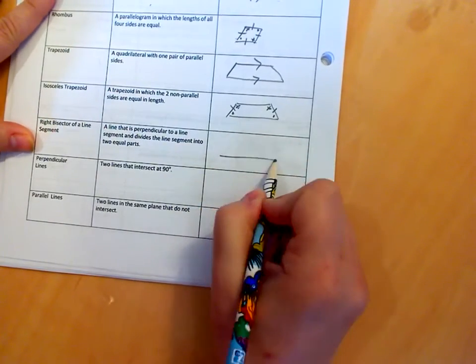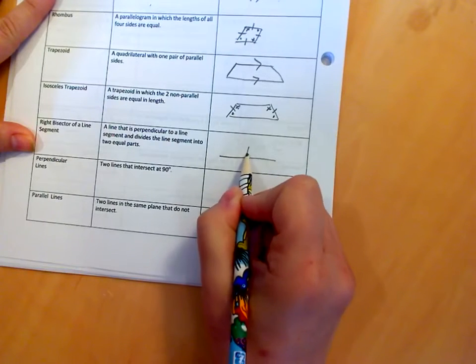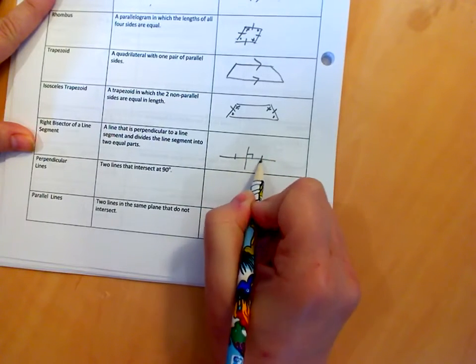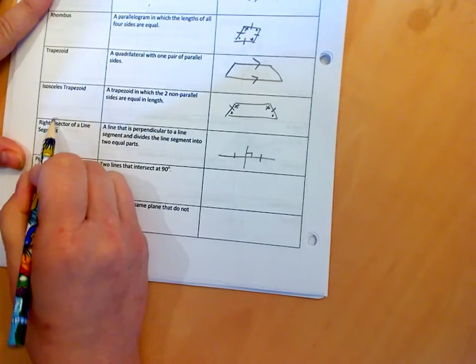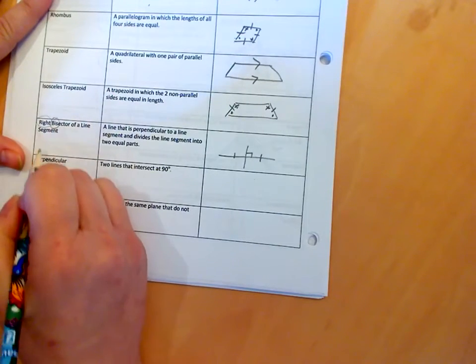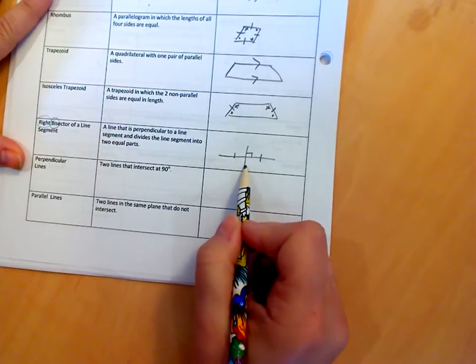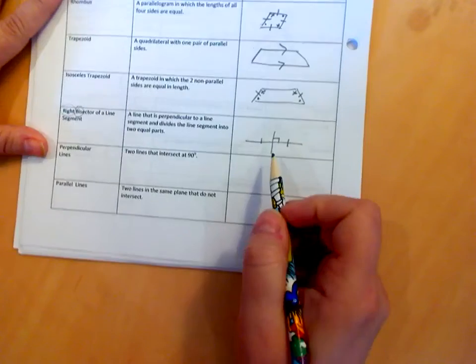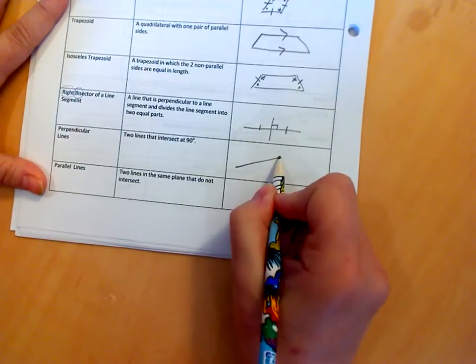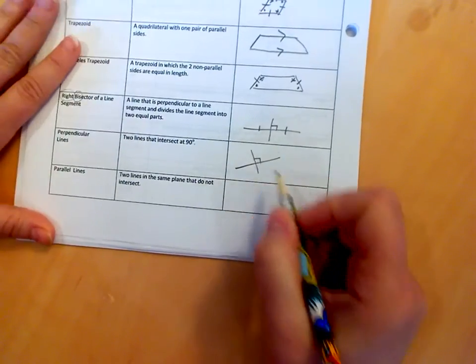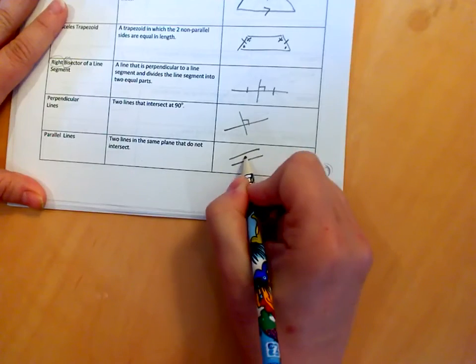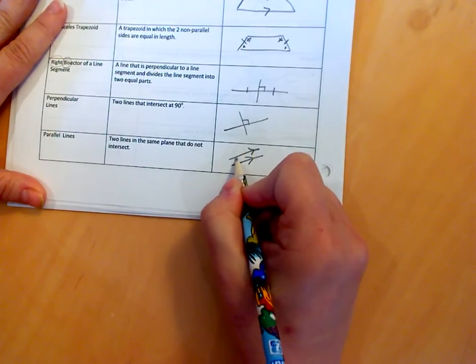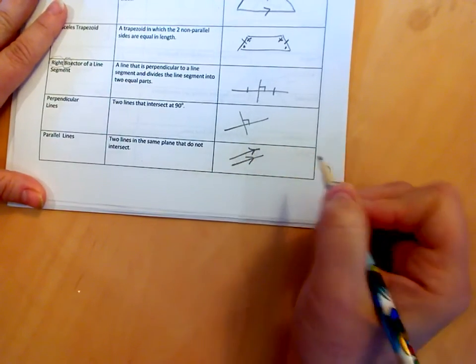So if we have a line and we cut it in half at 90 degrees, so bisect means to cut in half and right means 90 degrees, this is a right bisector, and sometimes they call it a perpendicular bisector. Perpendicular lines, of course, are two lines that meet at 90 degrees, and parallel lines are lines that are equal distance forever. That's your terminology.